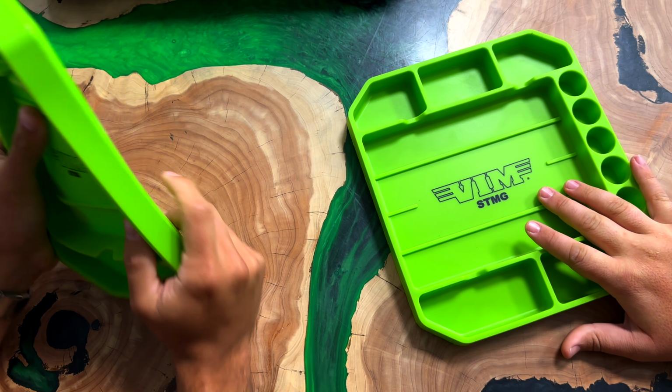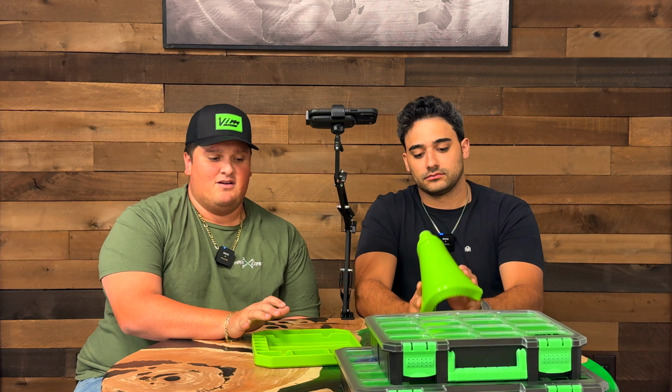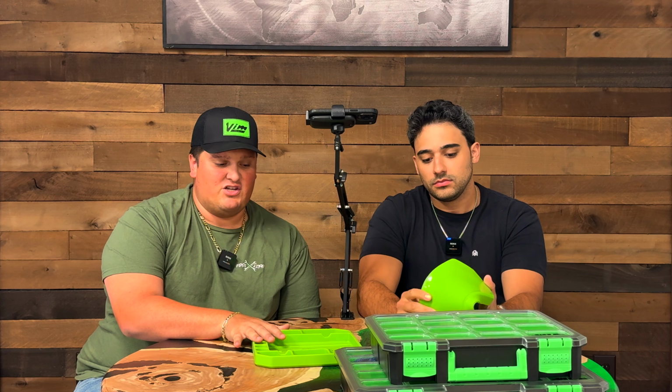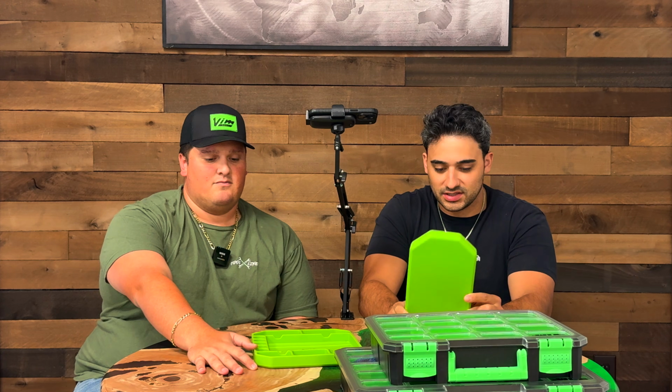Now, is this something that you guys would like to see the line expanded on? Would you like to see more, different? What would you like to see in terms of changes on these two kits, if not in addition to these two kits? In what way could we change this for your liking? What do you want to see? You guys tell us.